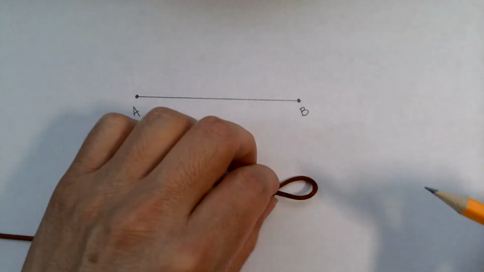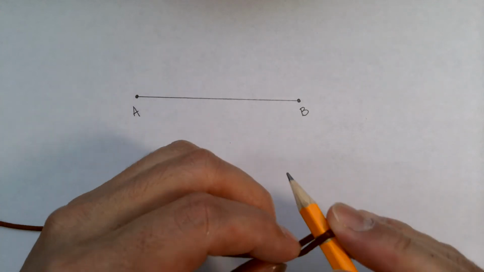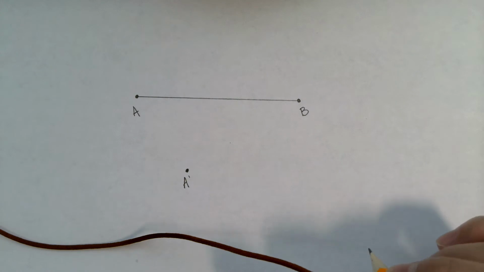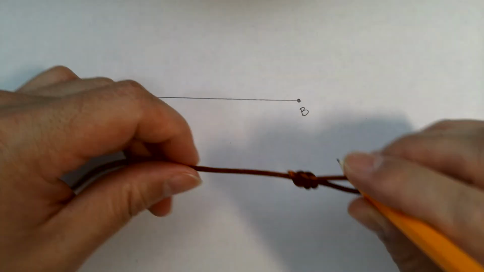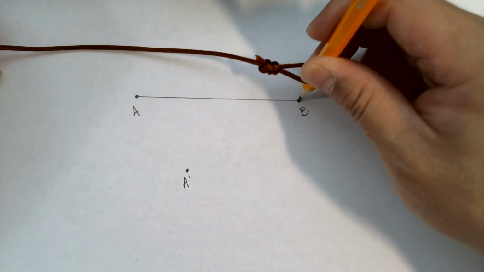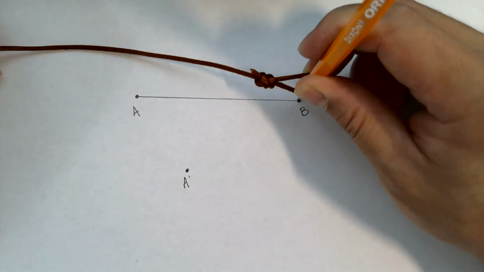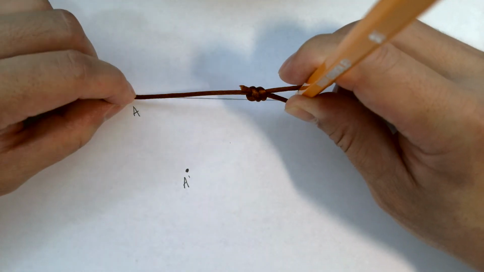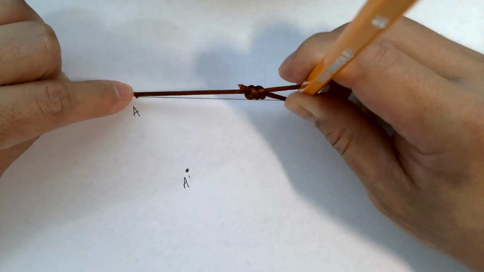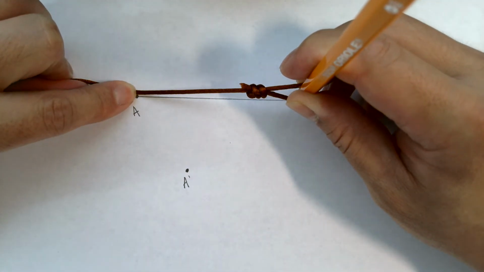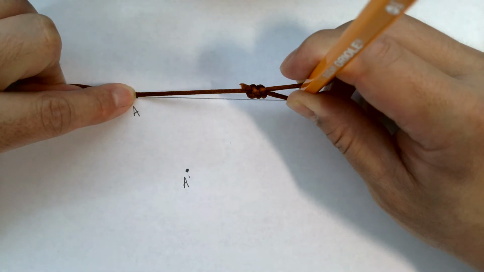So I'm going to put my pencil right in this little notch. Then I'm going to measure out the distance from point A to B. So I'm going to put my pencil tip on B. When I put my pencil down, I don't want my pencil leaning over. I want my pencil to be straight up, 90 degrees with the table. Now I'm going to put on some tension, and I'm going to mark on my string where point A is. So we can see that point A is right over here, and I have my fingertip right over here.